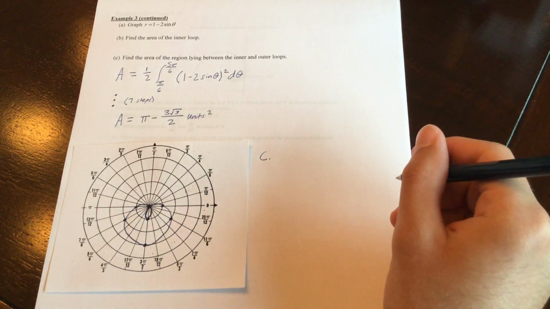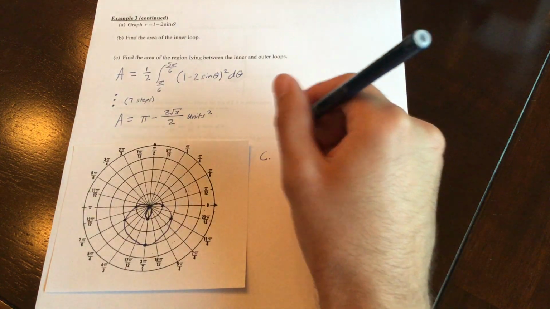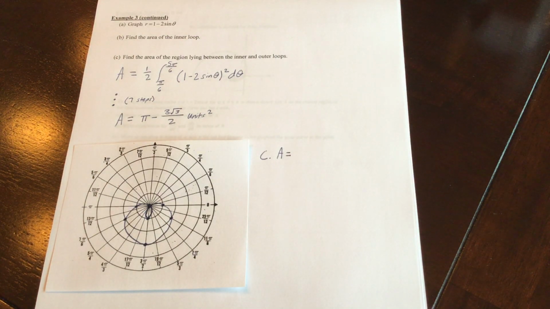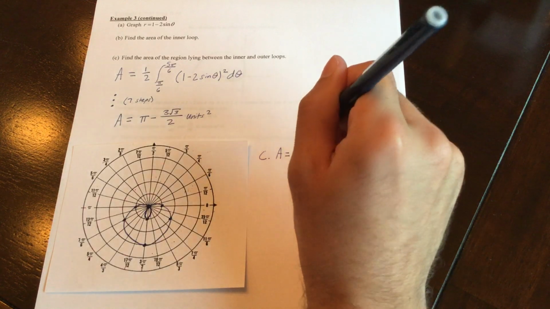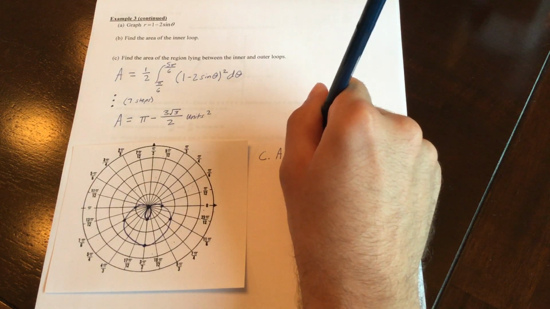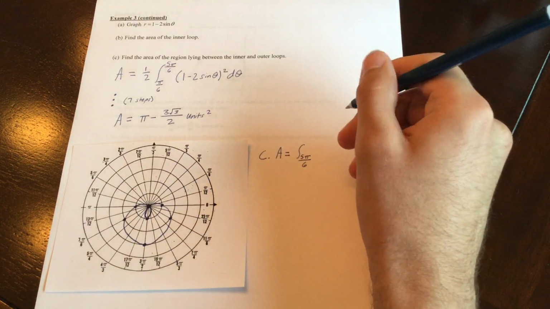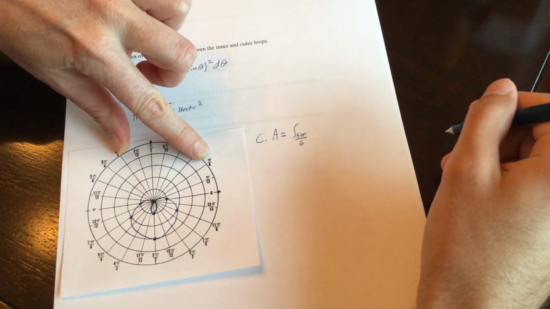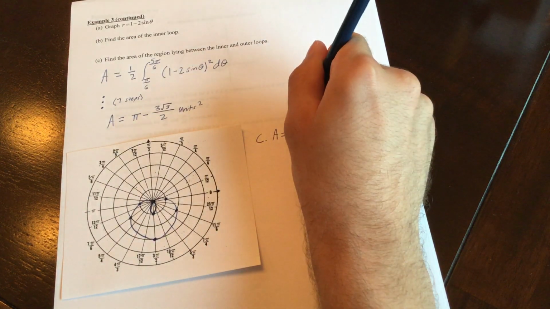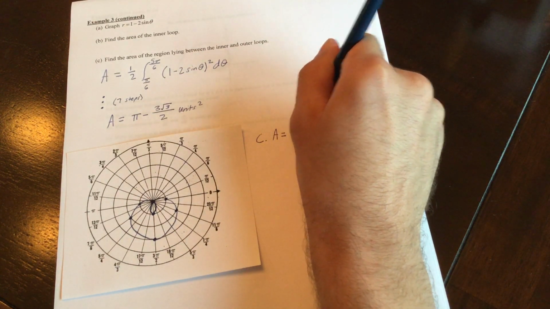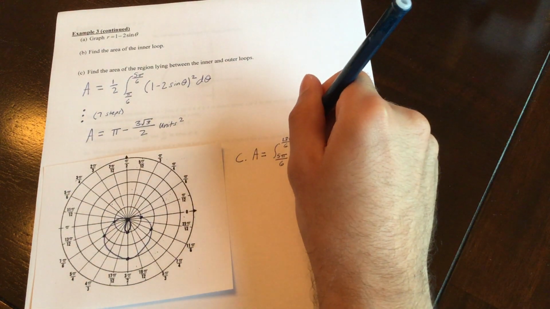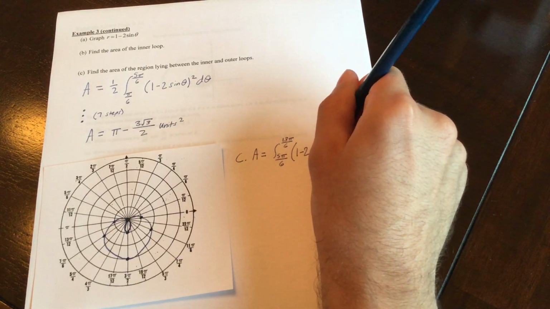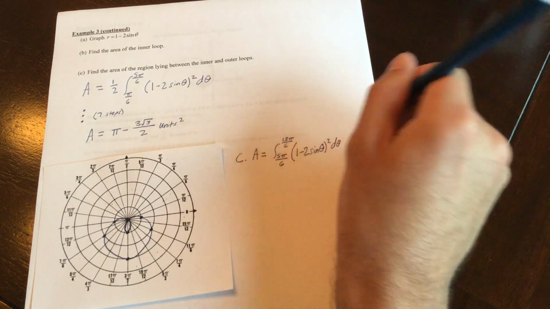For part C, one way to do this would be to do an integral that represents the area that goes all the way from the pole to the outer loop, which would be the integral from 5 pi over 6 to, and you would go from 5 pi over 6 all the way around to here, but you'd want to call this 13 pi over 6, of 1 minus 2 sine theta squared d theta. Now let's stop there for a second.